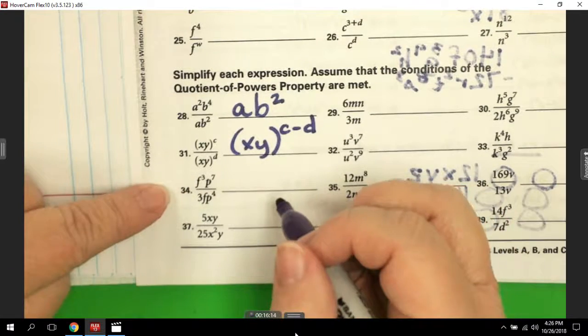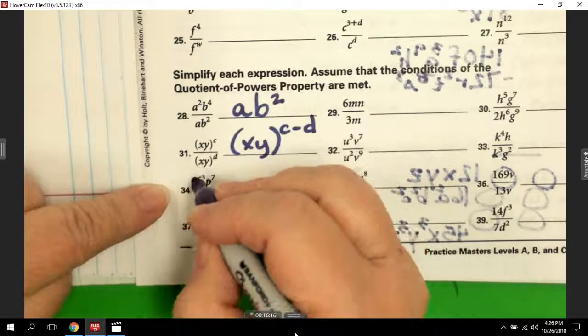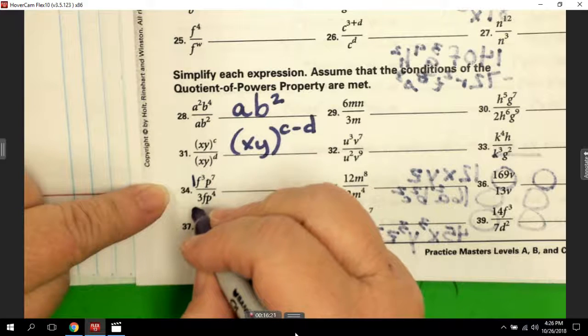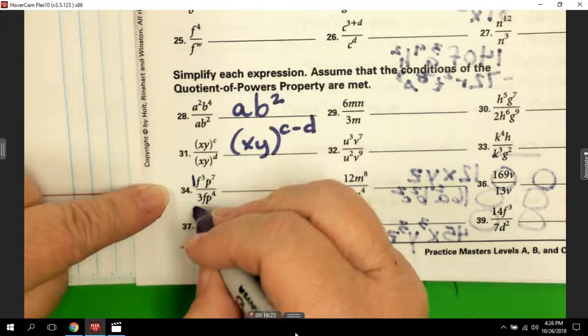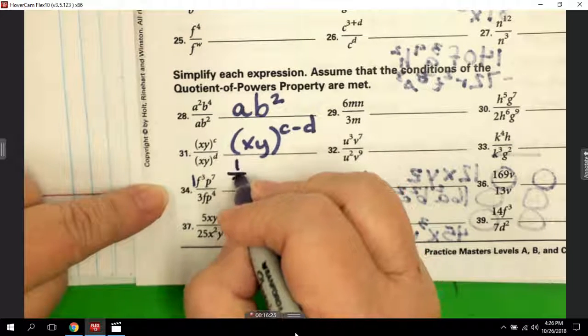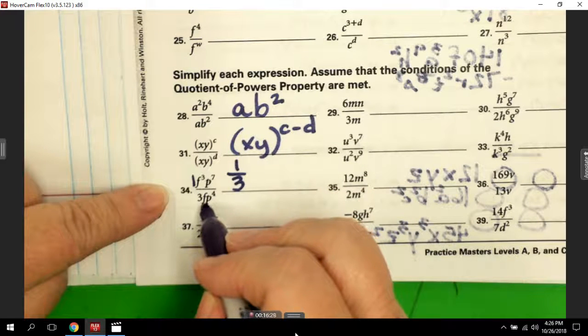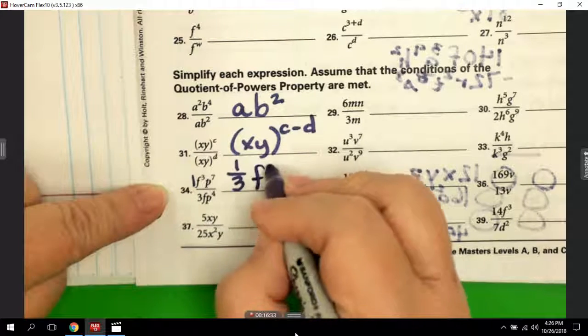On problem number 34, there's a 1 coefficient. 1 divided by 3 gives us a repeating decimal. We're not going to go there. We're going to leave it as a fraction, 1/3. F to the third divided by f to the first, subtracting the exponents. 3 minus 1 is 2.